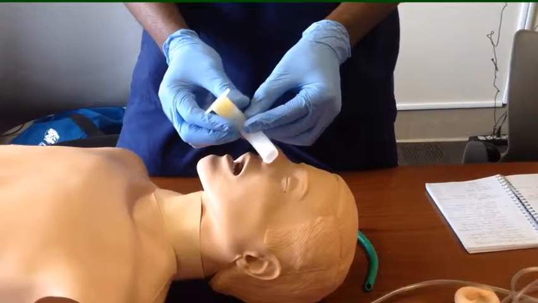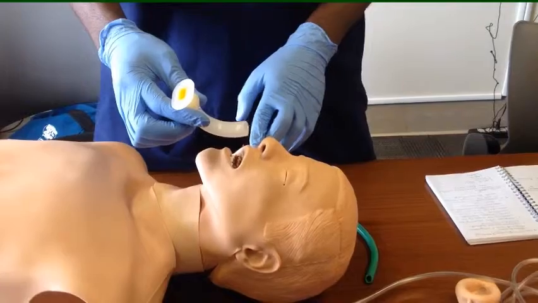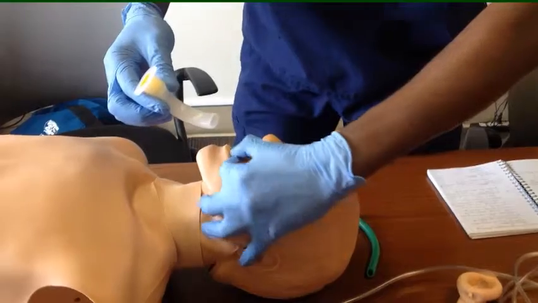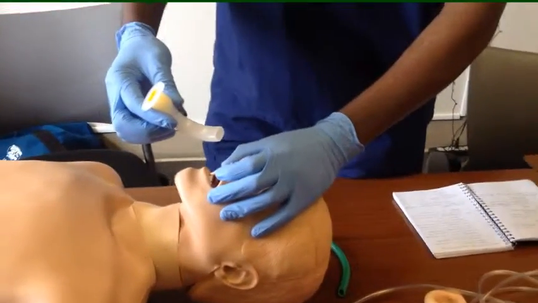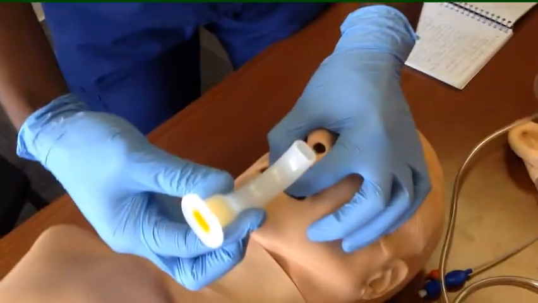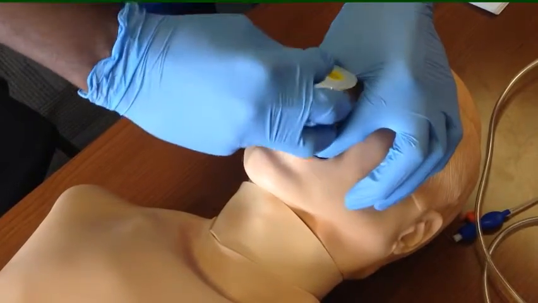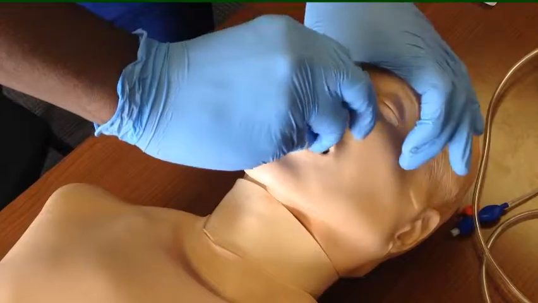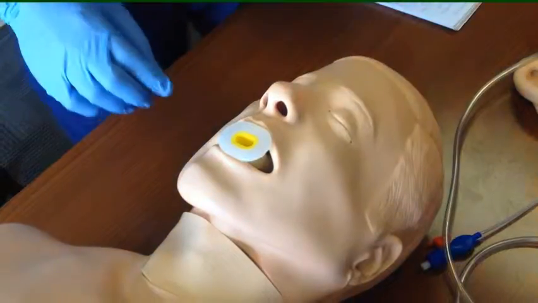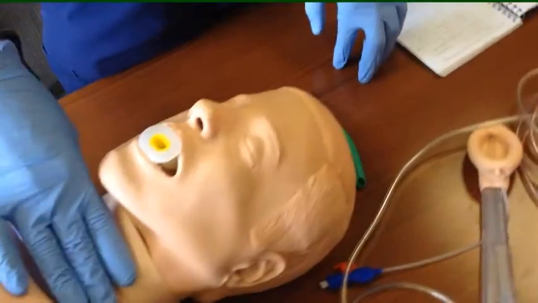When I'm inserting it, you are going to turn it to make it face up, and you use the scissor motion to open the mouth while your oral airway is facing up, and then you put it in, and once it's in, you turn it 180 degrees, and then it's all the way in. So if you had the right size, it should be taking the tongue off the back of the throat.